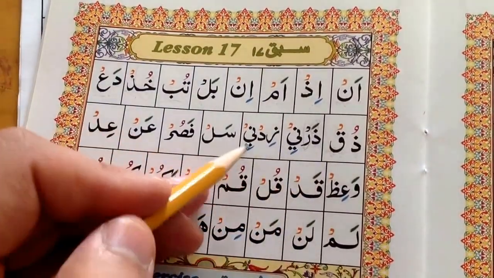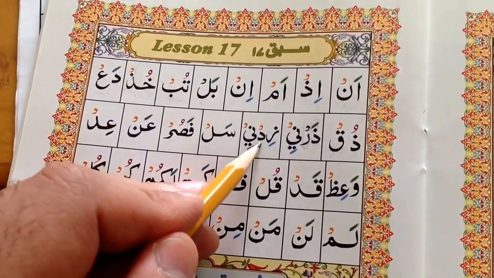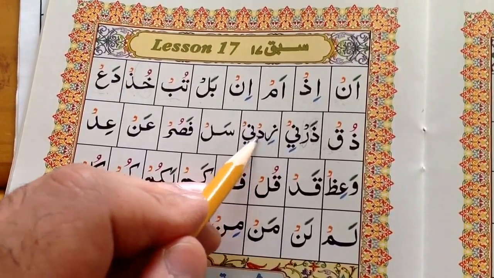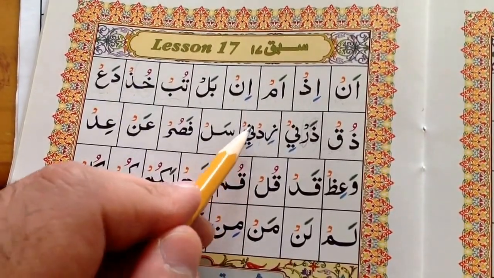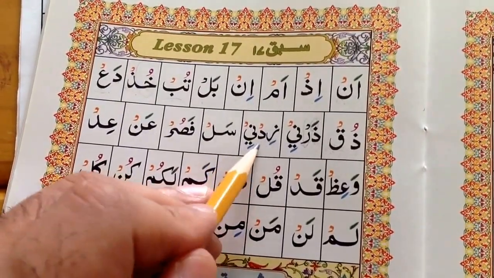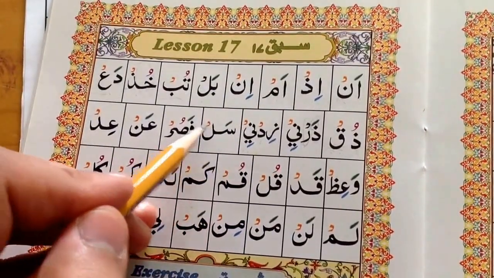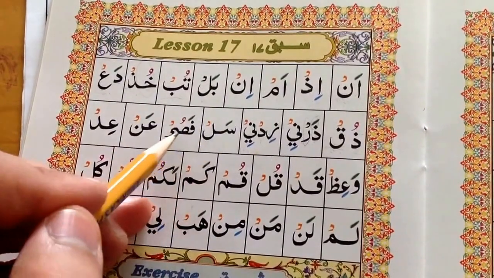Dharni. Za, dal, zir, zid. Dal is a qalqala letter, so you have to bounce it. Za, dal, zir, zid. Nun, ya, zirni, zidni. Sin, lam, zabr, sal. Sin, lam, zabr, sal.